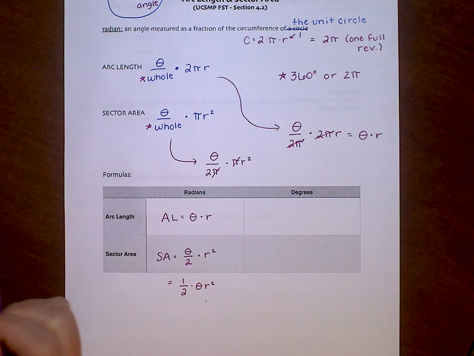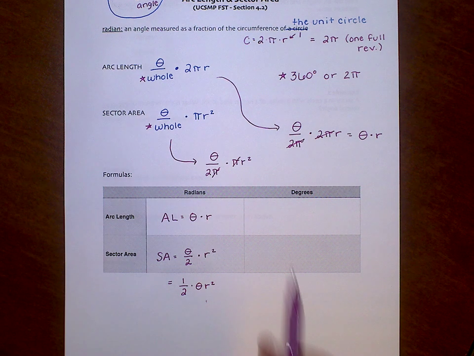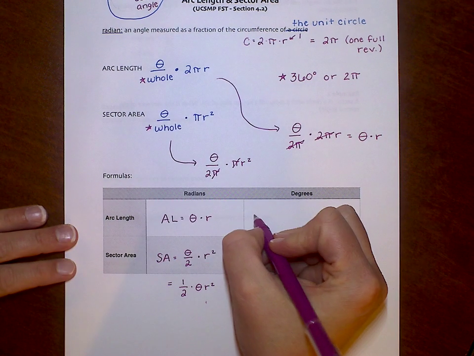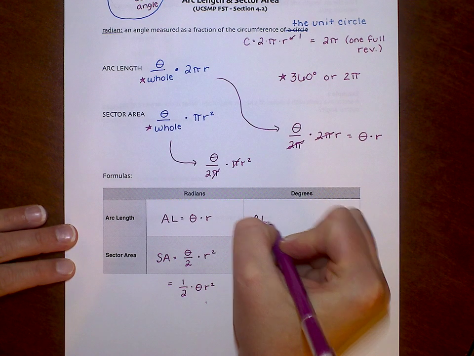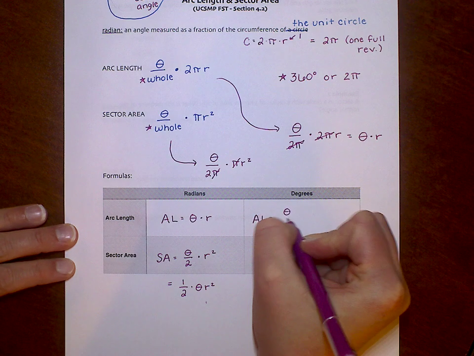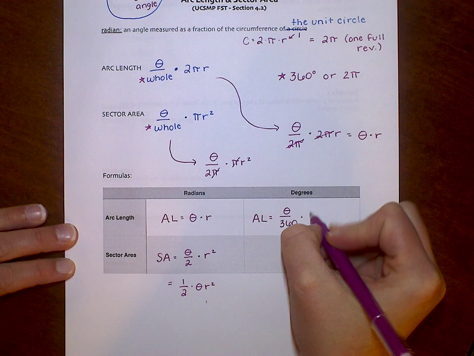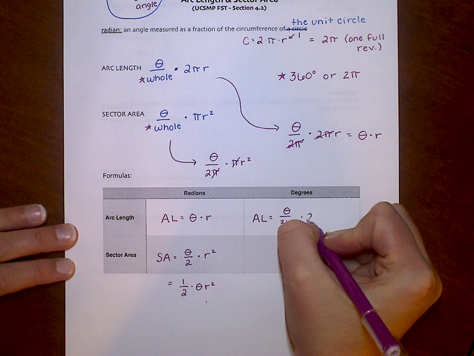If you're living in the land of degrees, there's really no shortcuts because there's nothing with degrees that's going to cancel over here. So in the land of degrees, we always just do theta out of 360 times 2 pi r.